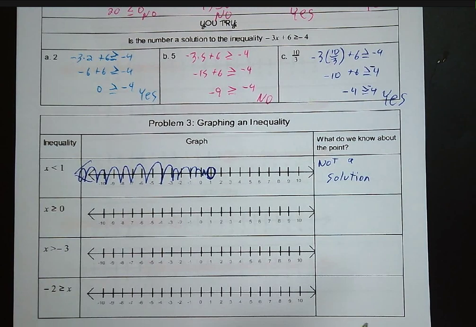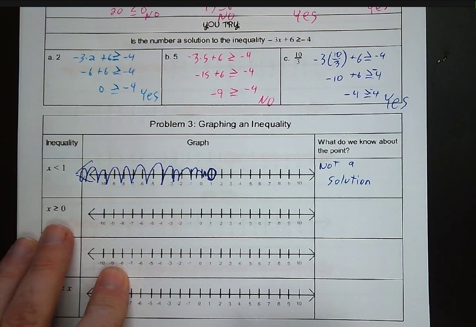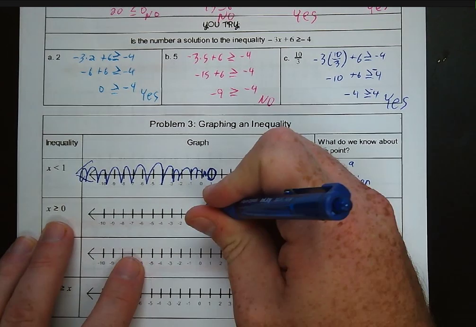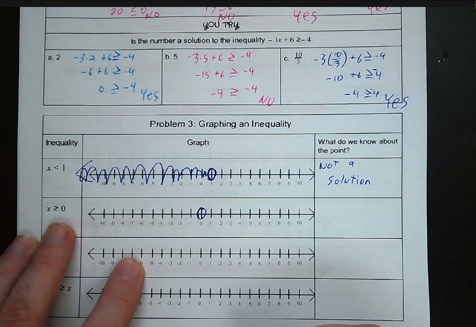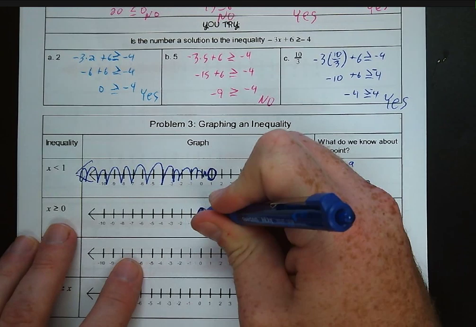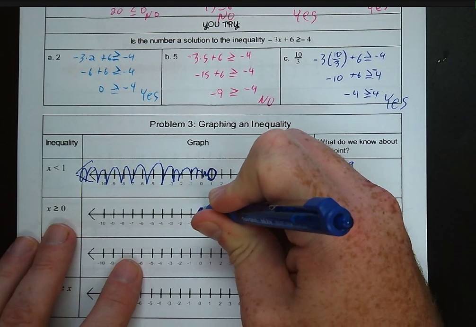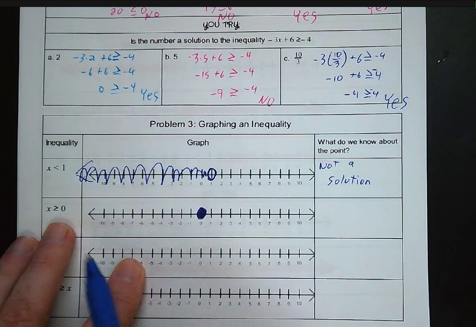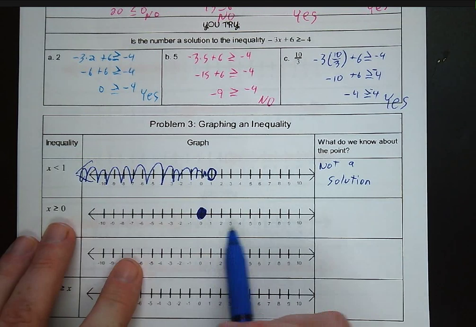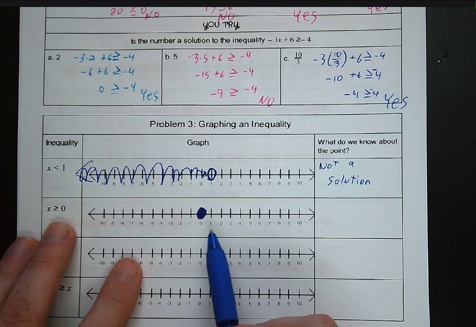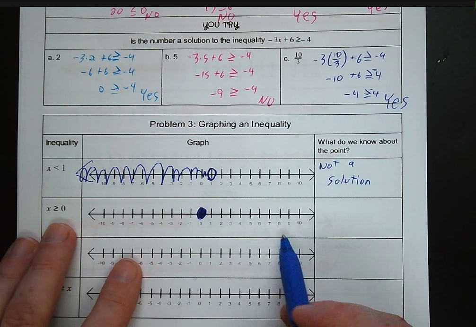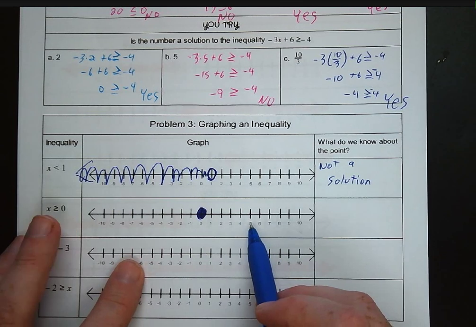Now, how about x is greater than or equal to 0? So I start off with my circle at 0, but it's greater than or equal to, so it is a solid circle. And x is greater than it. Now, this is one of those times where using 0 as a test point doesn't help, but I could put in any point. Is 5 greater than 0?